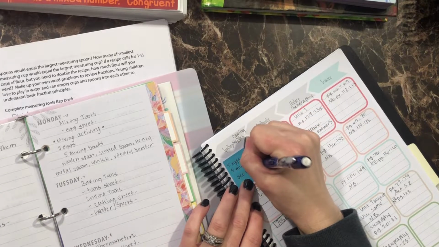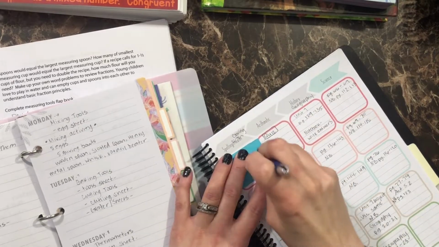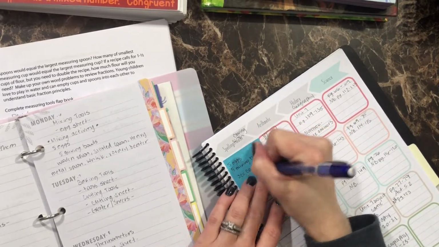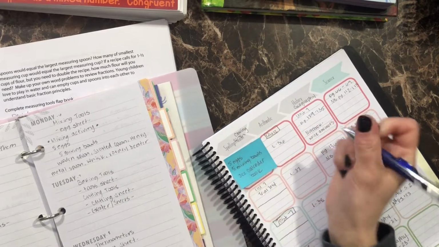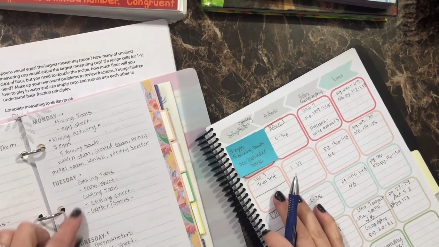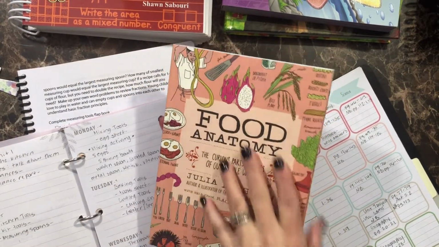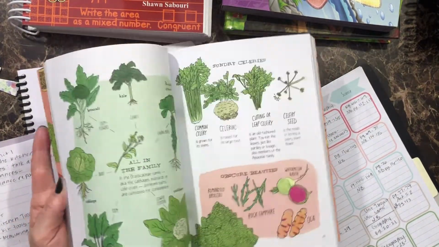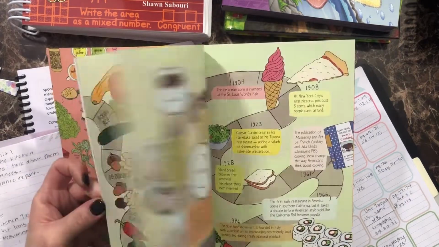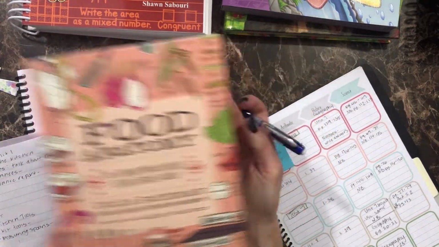See, calendar book. Oops. So I don't have to rewrite everything. Okay, so those are things that I'm going to need.